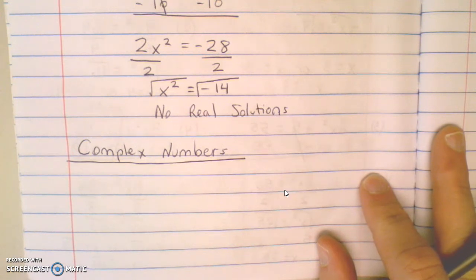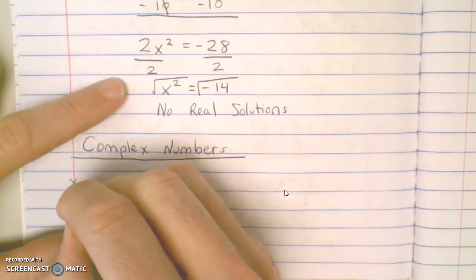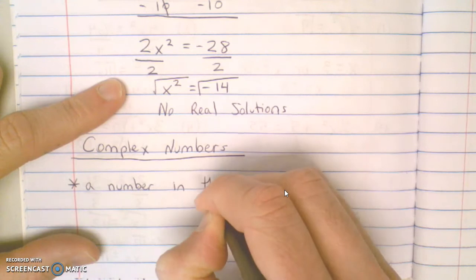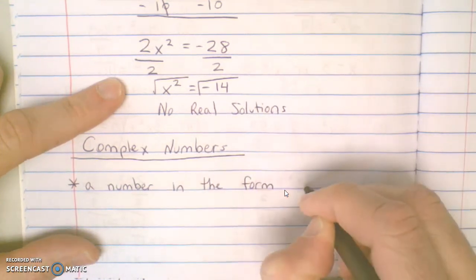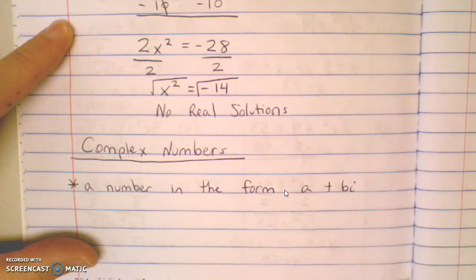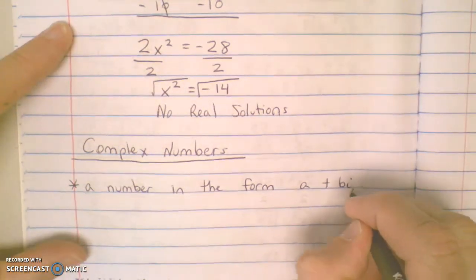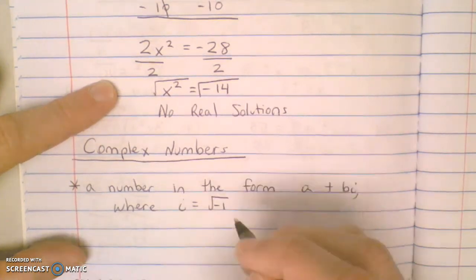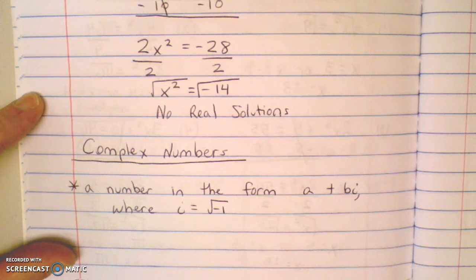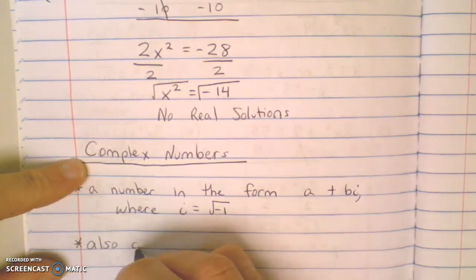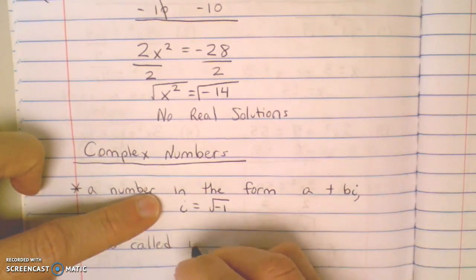A complex number is a number in the form a plus bi, where i equals the square root of negative 1. Another name for a complex number is imaginary numbers. So they're also called imaginary numbers, which is where the i comes from.